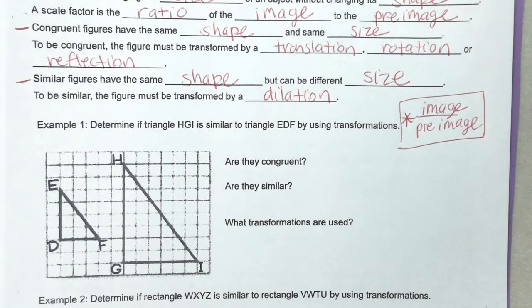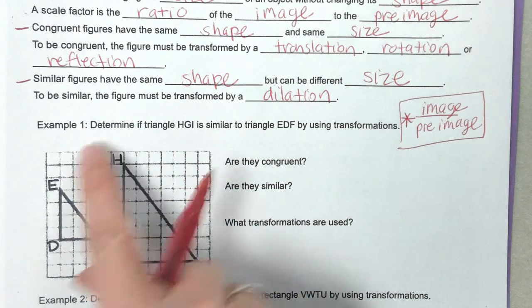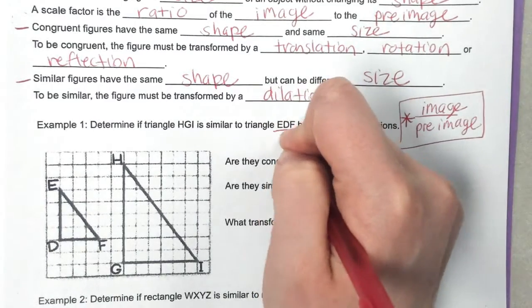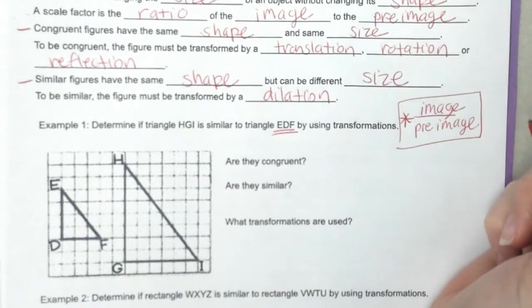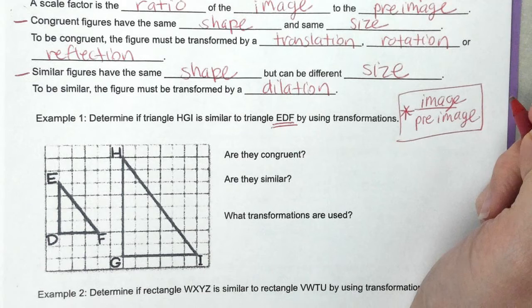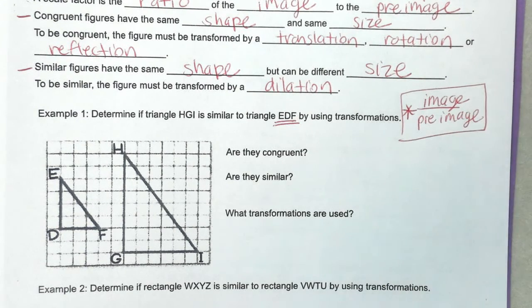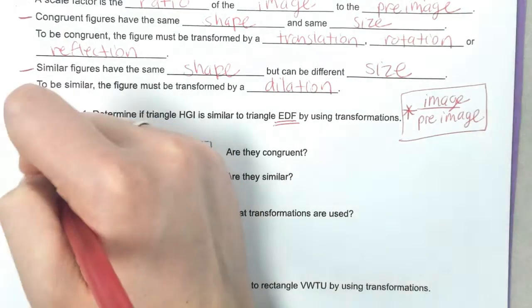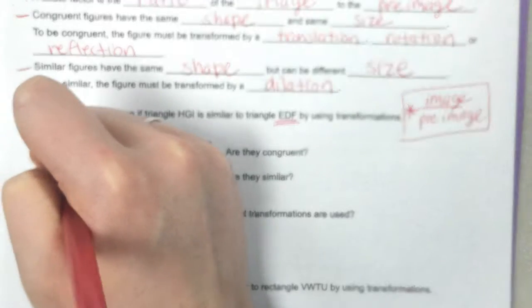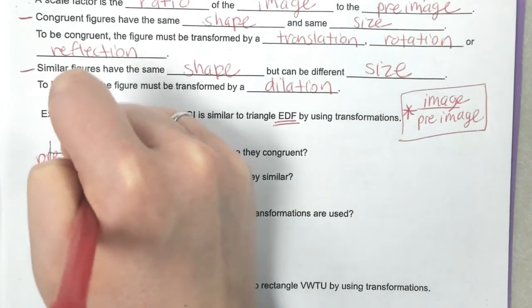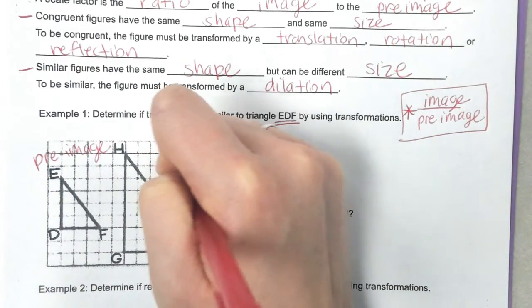Okay. So it says, determine if triangle HGI is similar to triangle EDF by using transformations. The way this is worded, it's saying that this is technically the one we are starting with. I will tell you today, the book does a very bad job of telling you which one to start with. So I always tell you that your left one is always going to be your pre-image, and your right one is going to be your image.